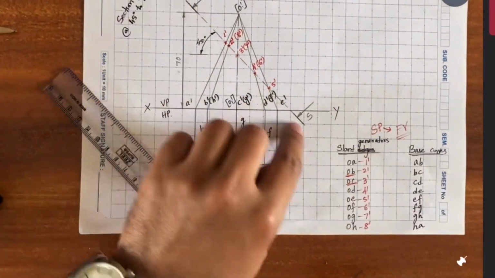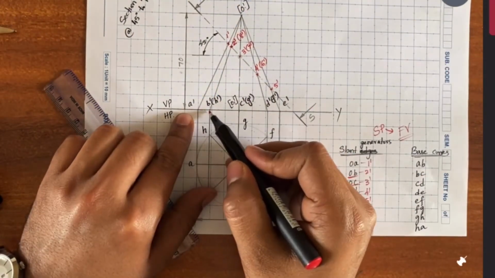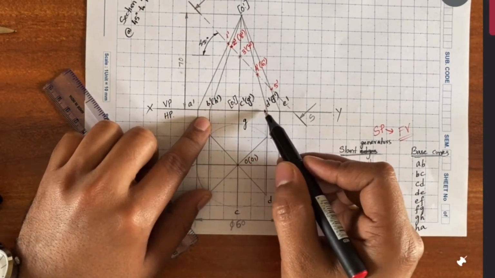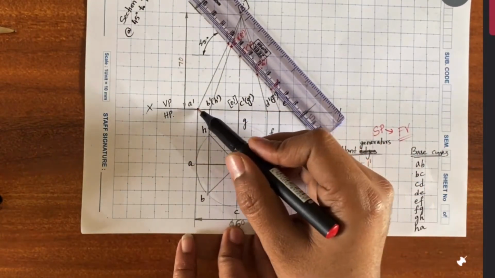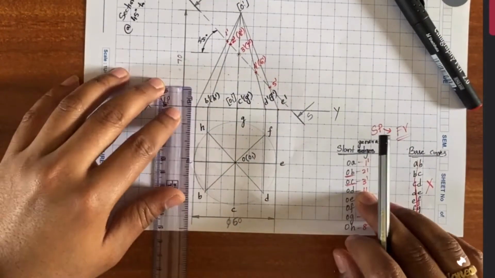sectional plane is in the front view, A to B plane is here, A to B is here, and there is no intersection between the two. In the same manner you check the remaining base curves, none of them have the intersection with the sectional plane. So none of these base curves has a cut point.